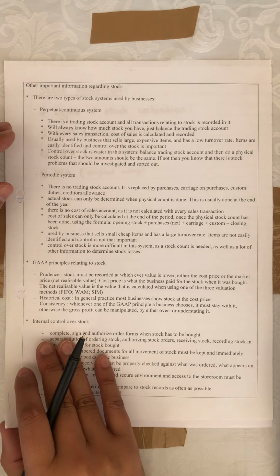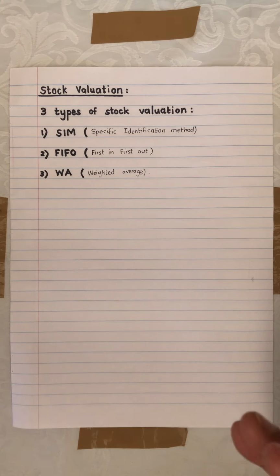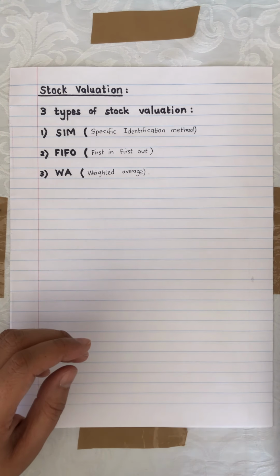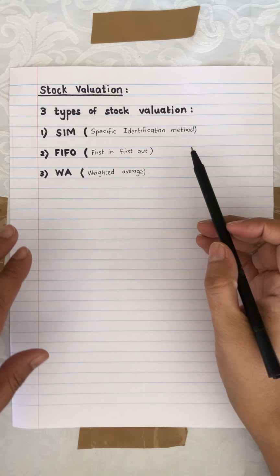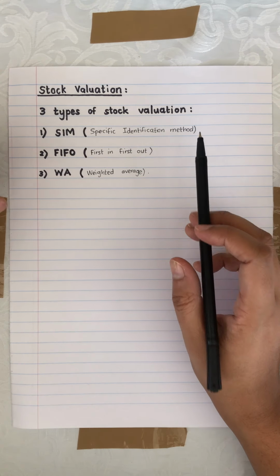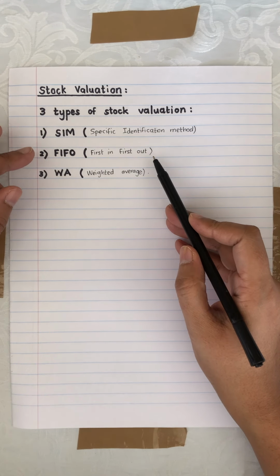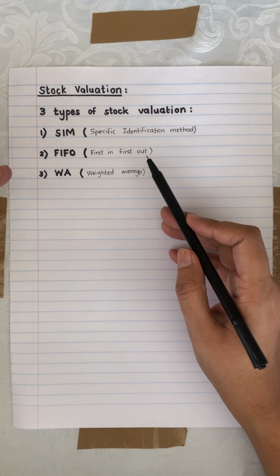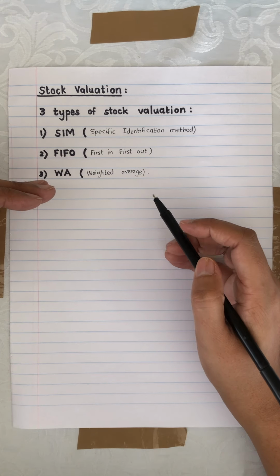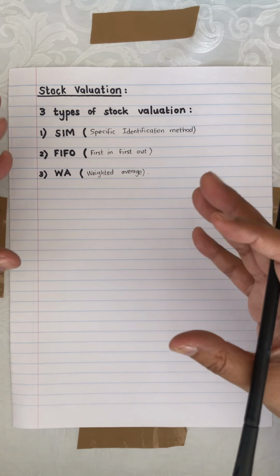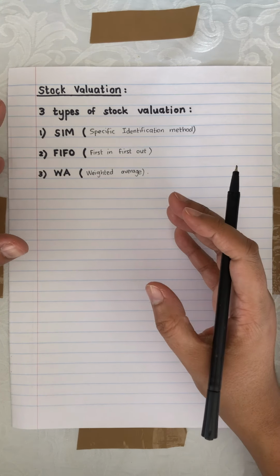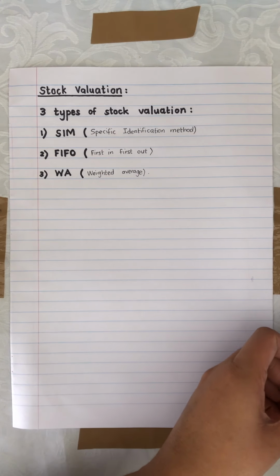Now, this year, we're going to learn how to count or to value our stock at the end of the year using either of these systems, either the periodic or the perpetual. Now, when it comes to your specific identification method, that is generally for the expensive small quantity goods. Your FIFO is just businesses that opt to use the first in, first out method. And for your weighted average, it would generally be used for businesses that have large quantity sales of smaller items, because this is obviously taking into account the average at the end of the financial year.